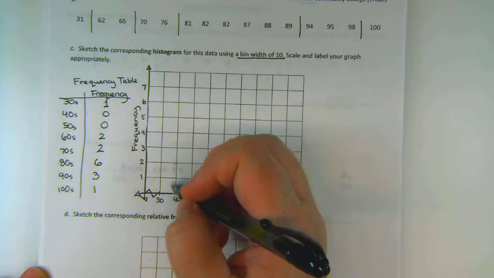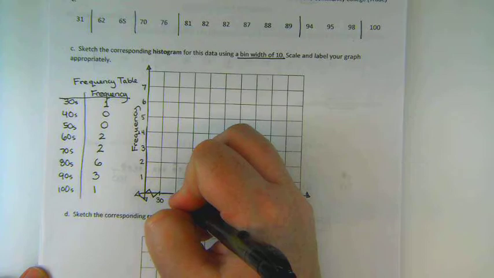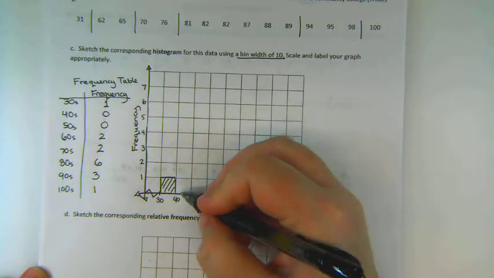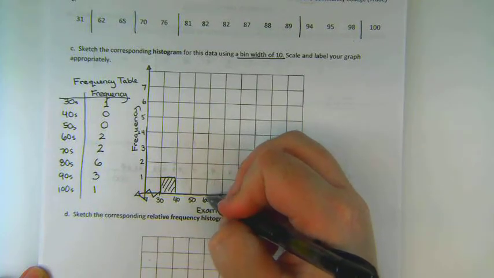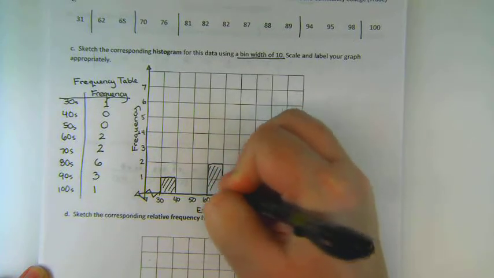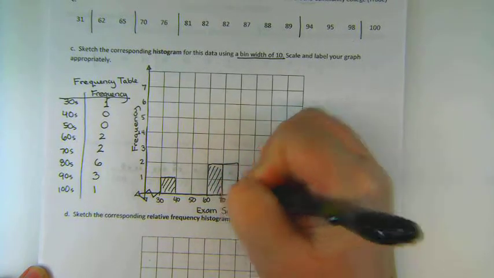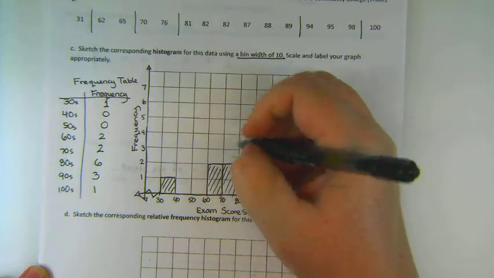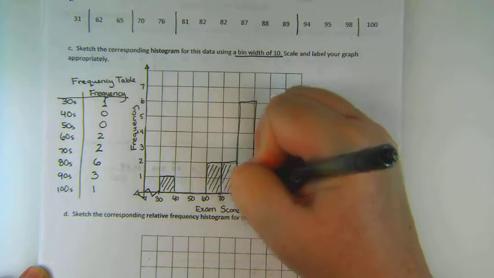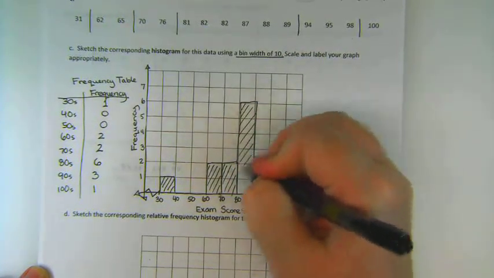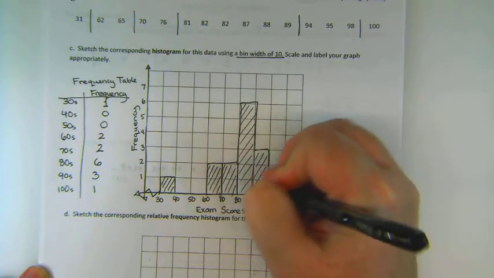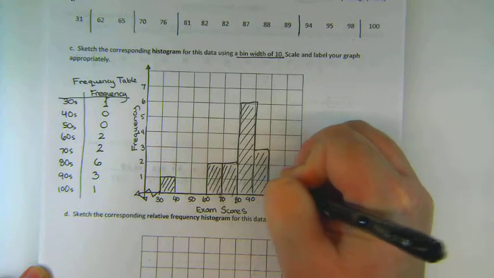Then what we do is create a bar for each bin. Between 30 and 40 there's one value. Between 40 and 50 there's nothing, 50 and 60 there's nothing. Then between 60 and 70 we have 2 values. 70 to 80 we have 2 values. And then 80 to 90 there were 6 values. So the height of the bar just matches the frequency for within that bin. And then we have 3 values and then 1 value.